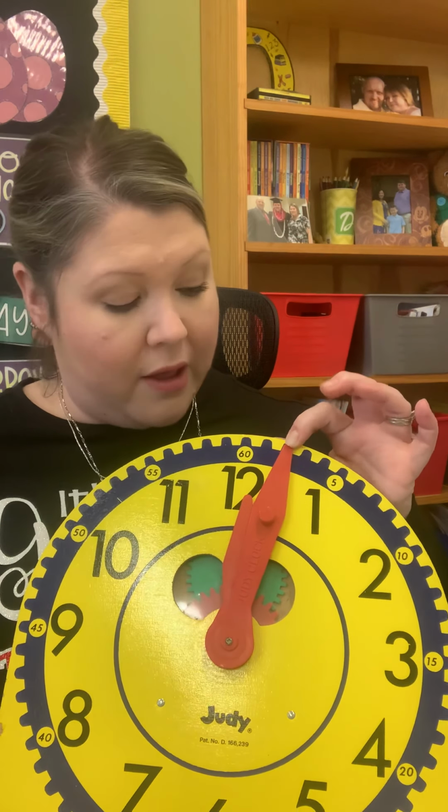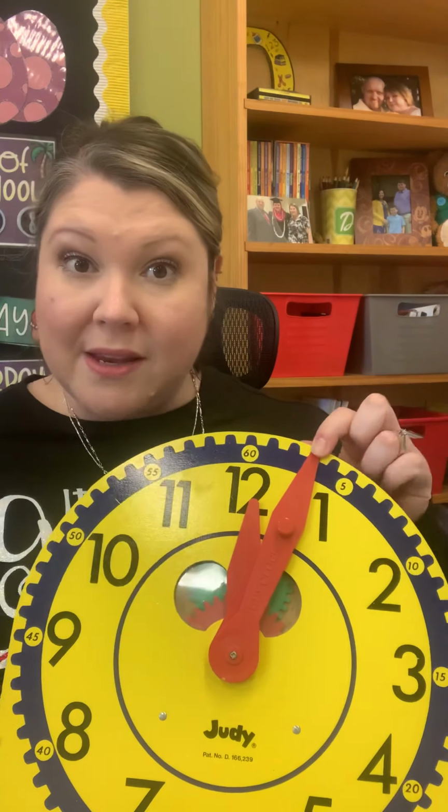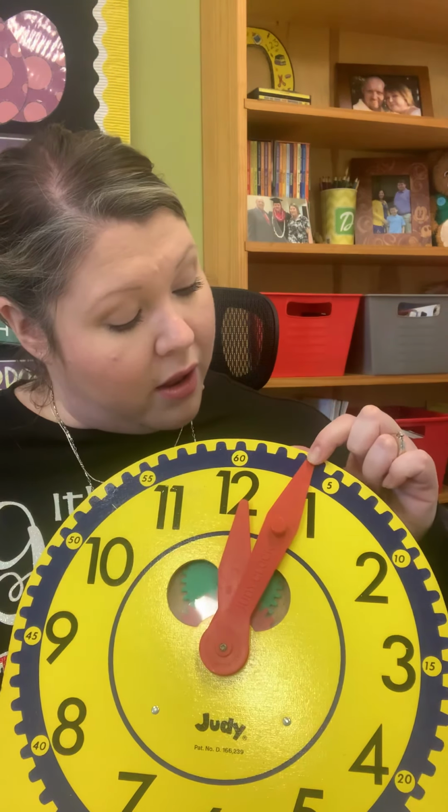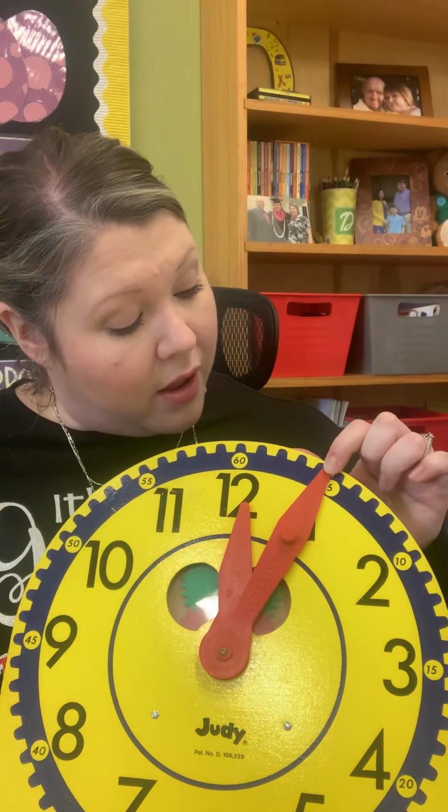2 minutes have passed since 12 o'clock. This long hand is the minute hand. Now 3 minutes have passed since 12 o'clock. 4 minutes have passed since 12 o'clock. 5 minutes have passed since 12 o'clock.